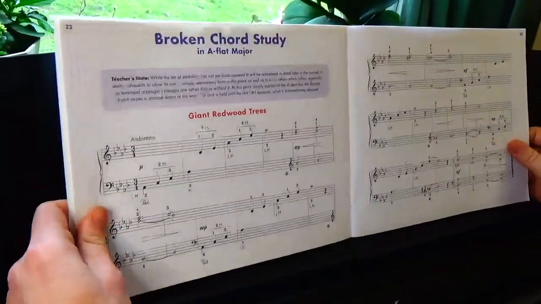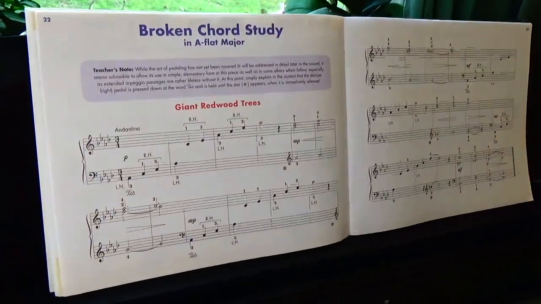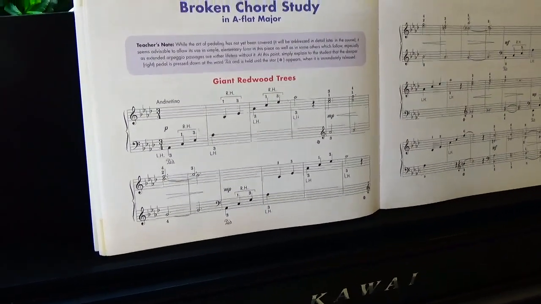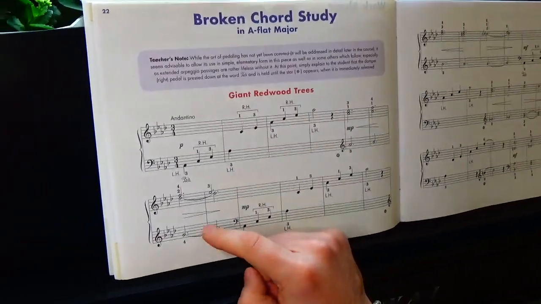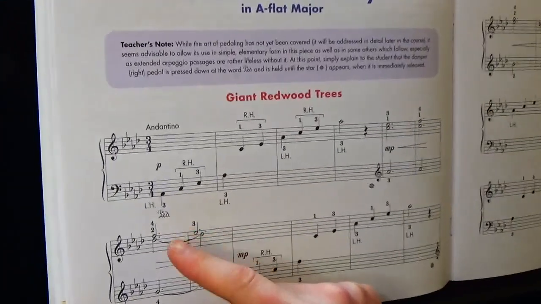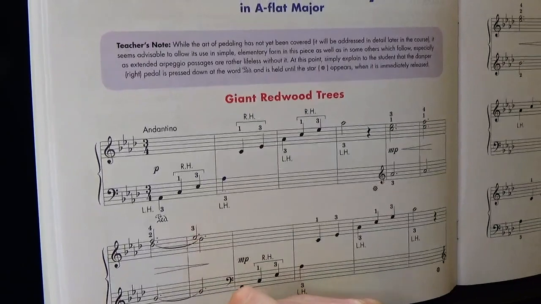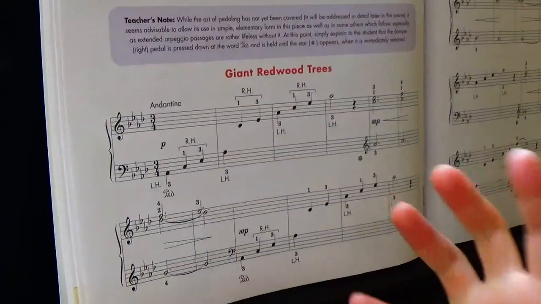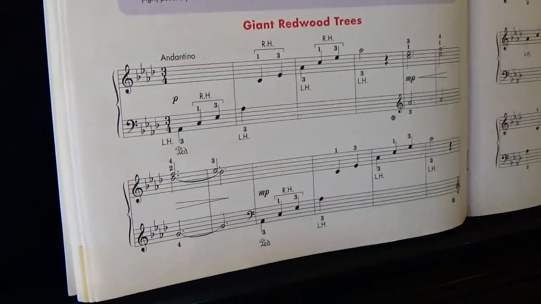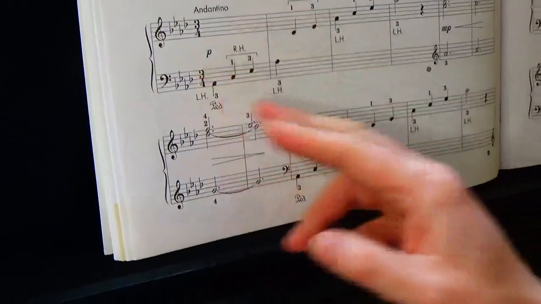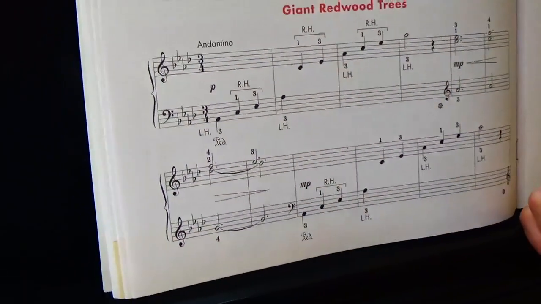We can now talk about the broken chord study in A-flat major, the song Giant Redwood Trees. It's quite complicated because of the consistent crossing over of the left and the right hand. He suggested the use of the pedal. Thompson is saying that obviously it's not a topic of this Thompson Part 4, but anyways it's definitely advisable to use it. We should reproduce a very smooth sound.